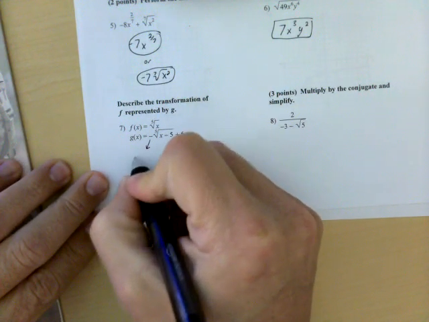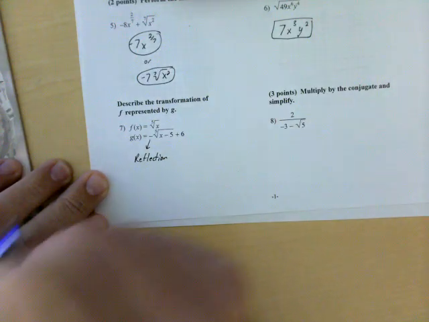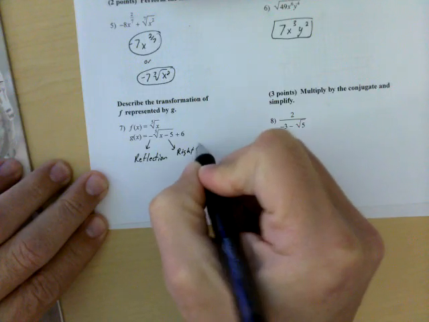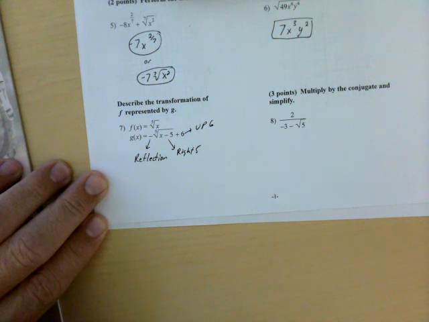This shifts, we've been doing so long. You see a negative out front, you know it's a reflection about the x-axis. I just need to see the word reflection. This will shift the graph to the right, 5, and then this outside number is up 6, okay?